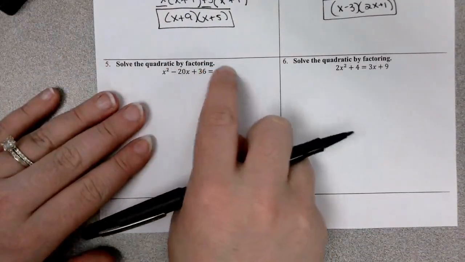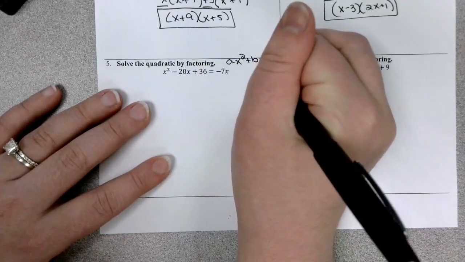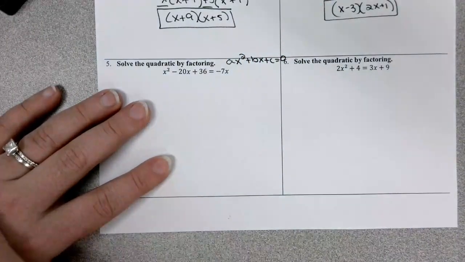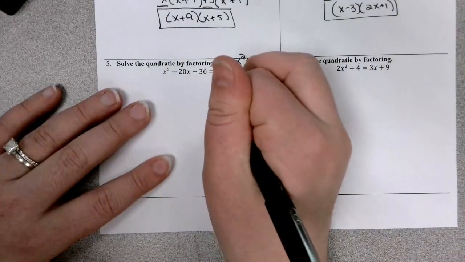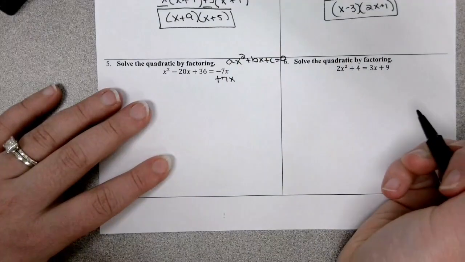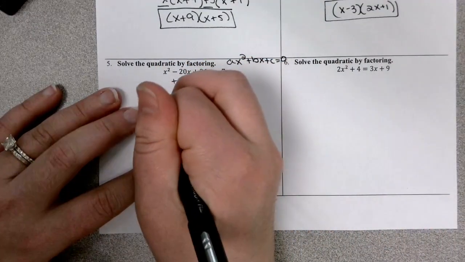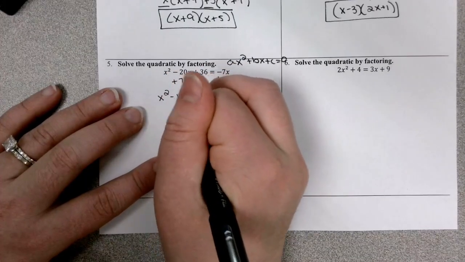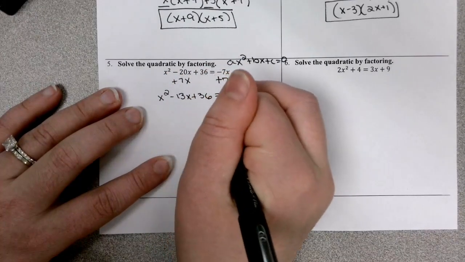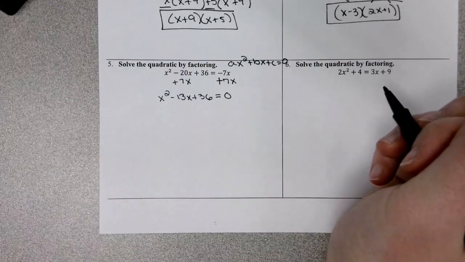Alright, this is solving the quadratic by factoring. So whenever we solve a quadratic by factoring, it always has to be equal to 0. Here it's not. I have to move that negative 7x over, and I do that by adding 7x. And its like term is a negative 20x, so I'm putting it there. X squared, negative 20 plus 7 is negative 13x, plus 36, equal to 0. Now it looks just like number 3.